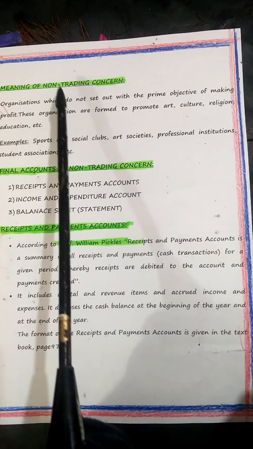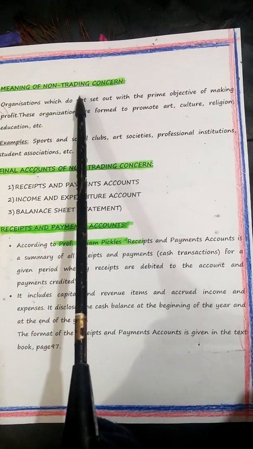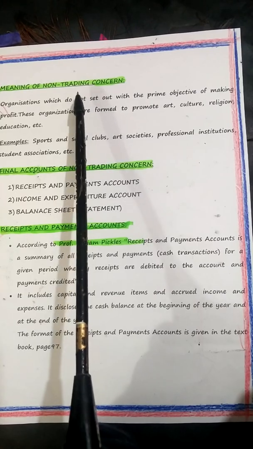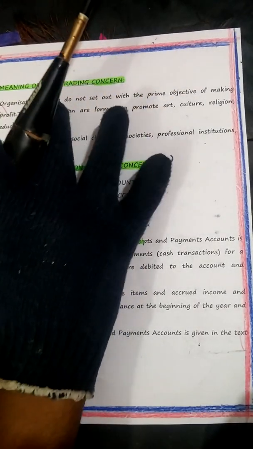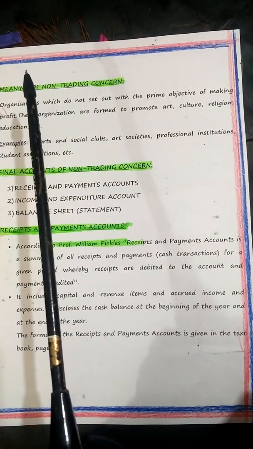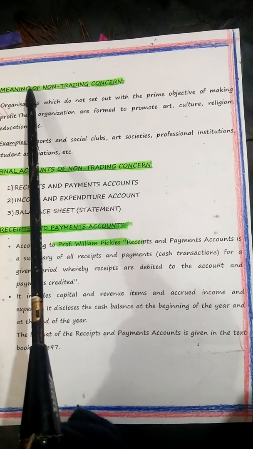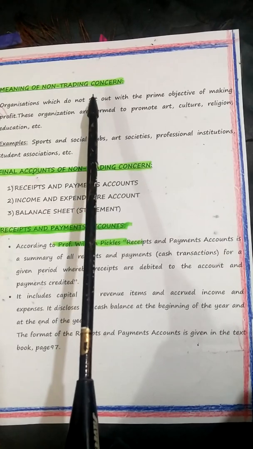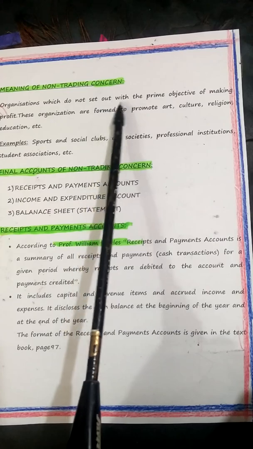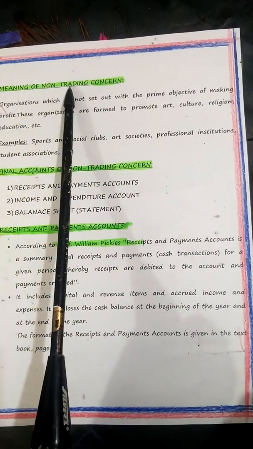Earlier I told you, children, these organizations are non-profit making entities which serve the society. They offer services, like community and individual institutions, education institutions, with activities other than trade. There's no trade, no production, selling, all that. We don't involve ourselves in production and things like that. We are only serving the society, offering services. They do not exist to make profit, children, but to provide voluntary services to the public. Organizations that do not set out with the prime objective of making profit are known as non-trading concerns.